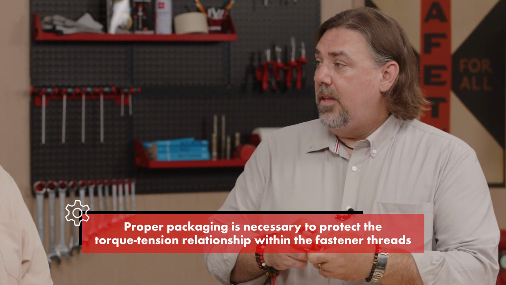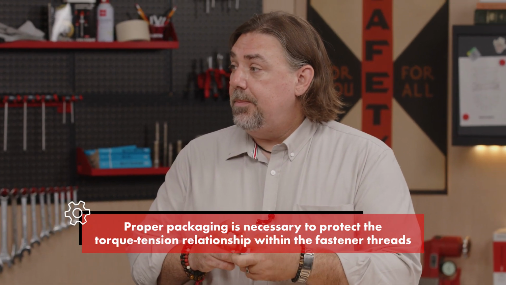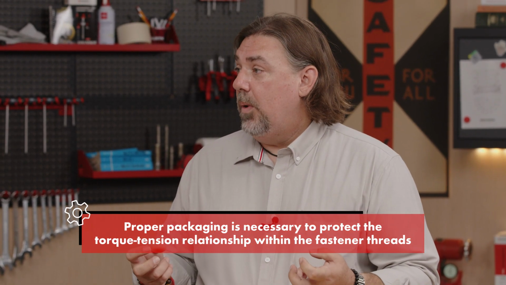But wait. Actually, this is now confusing me a little bit. Structural fasteners, we use them in our most exposed to the environment type of products. Why is packaging important if they're going to be exposed anyway? So yes, ultimately they will be exposed to the environment, but the design that's going in within the threads, we have to protect that relationship to make sure that they're going to perform the way that we want to.